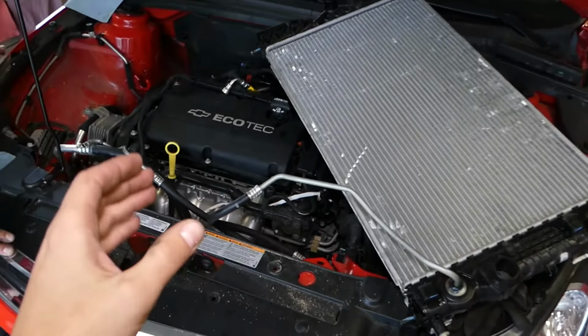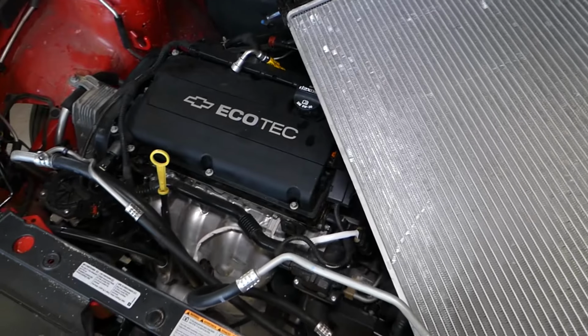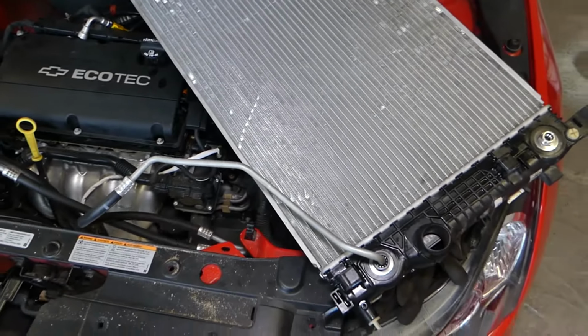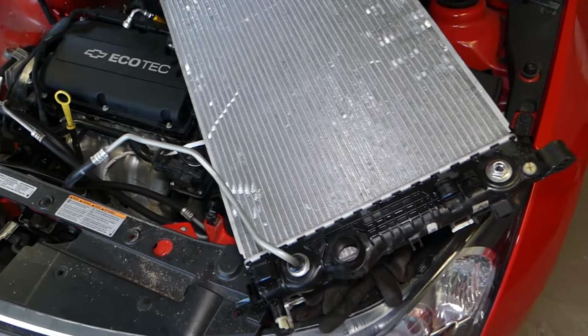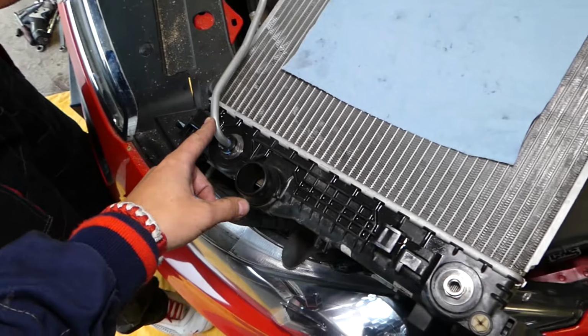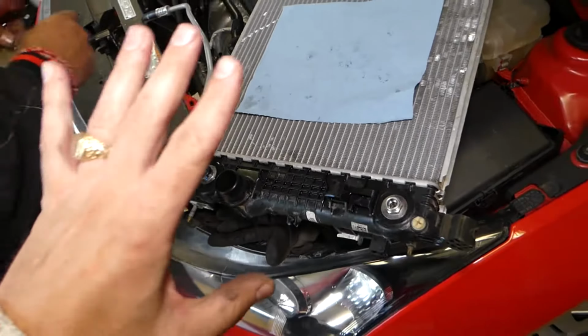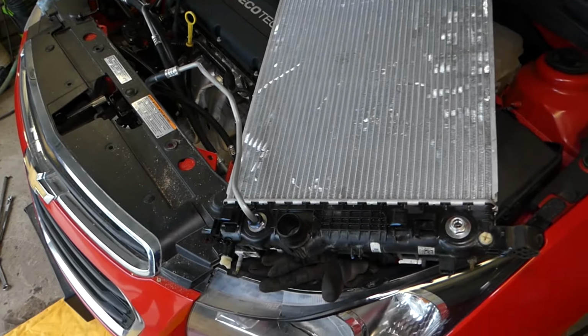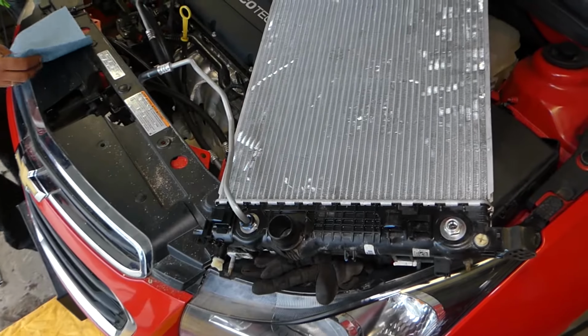So we have this EcoTech engine that's developed by Opel and General Motors, with an automatic transmission, and we'll show you the most common places to develop a transmission line leak. Stay with us. I'm going to show you 4 places where you can develop a leak. Now, those are the most common ones.